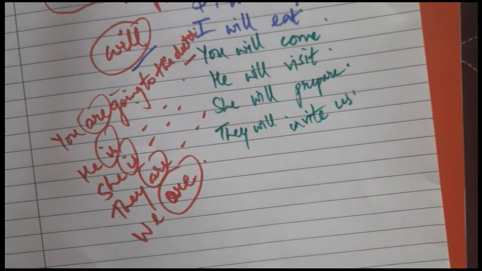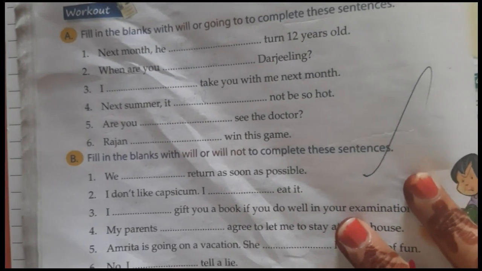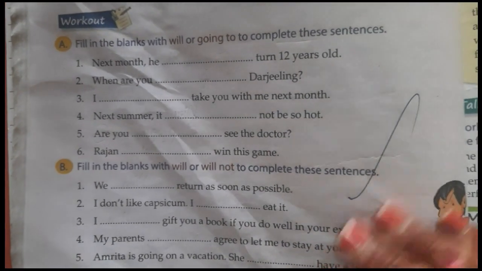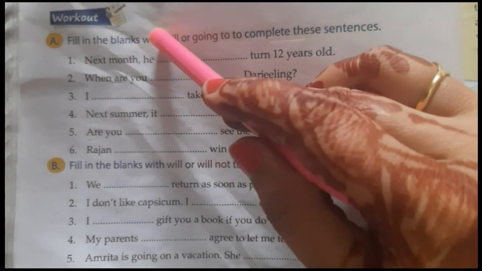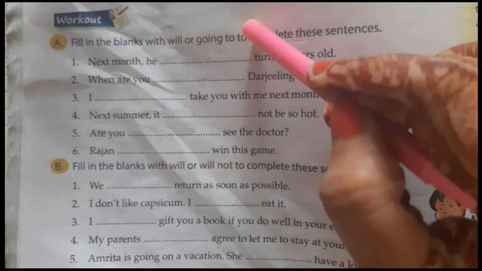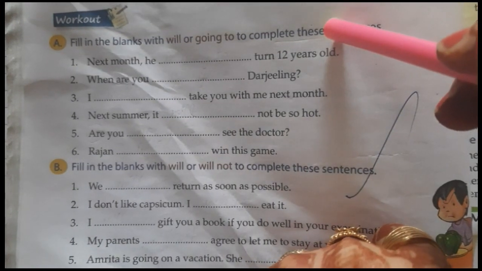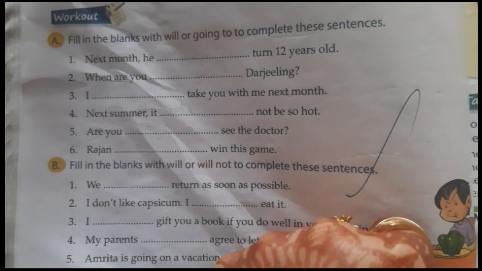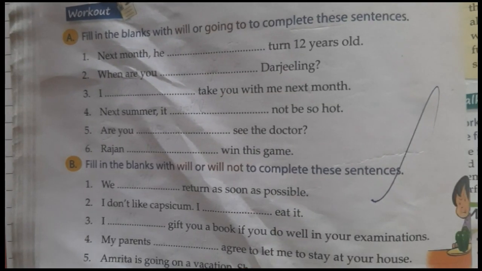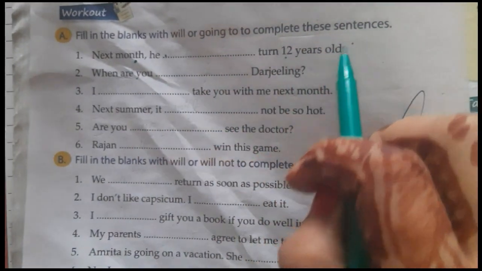Now let us see the exercises of your grammar book. Open page number 62 and see question number A. We have a question: fill in the blanks with will or going to to complete these sentences. Here you should be careful that you can use will also, you can use going to also. Now let us see some examples. Let us see our number 1 sentence. Next month, he dash turned 12 years old.